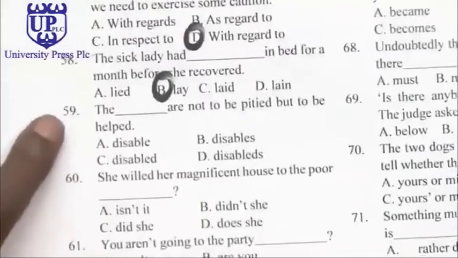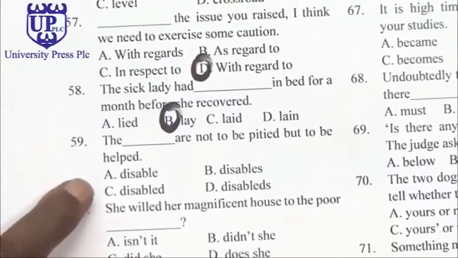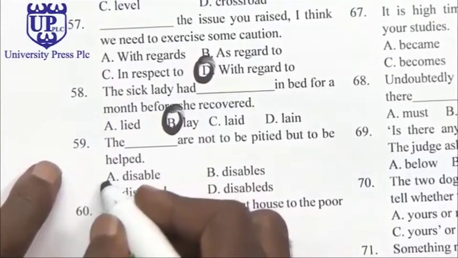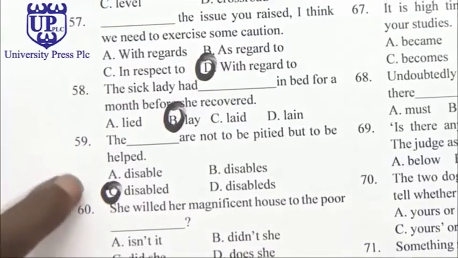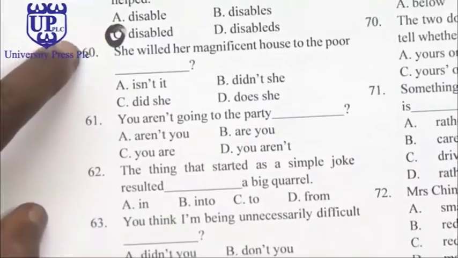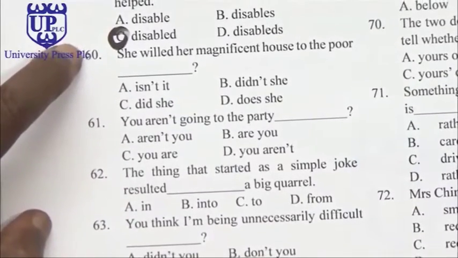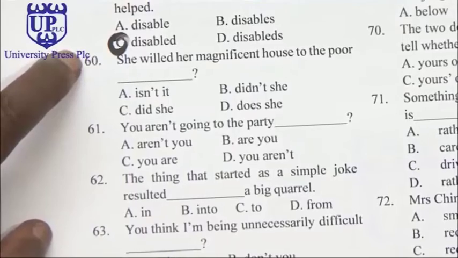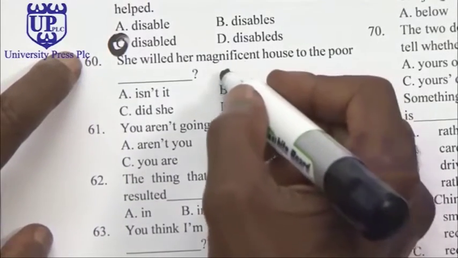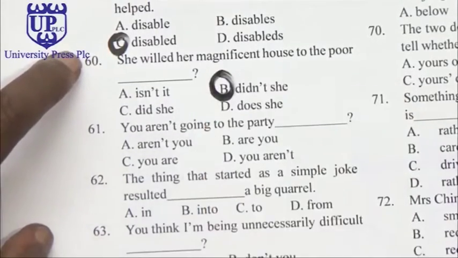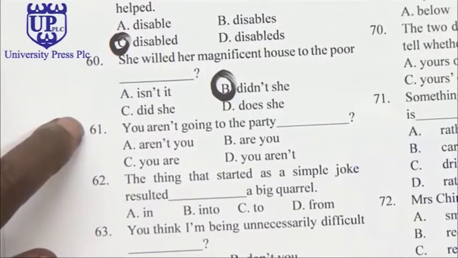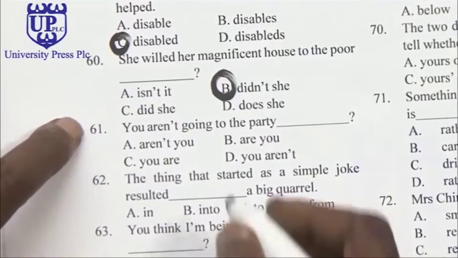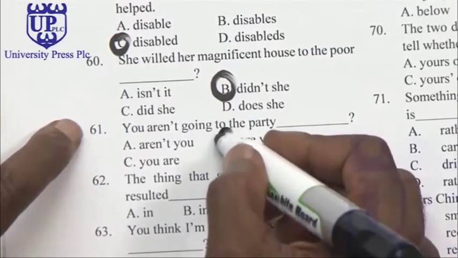The dash were not to be pitied, but to be helped. The what? The disabled. That would be standing for all the group of people who are physically challenged. She willed her magnificent house to the poor. That is now a question tag. Didn't she? That's the correct tag there. She willed, didn't she? You aren't going to the party. And the tag is, are you?